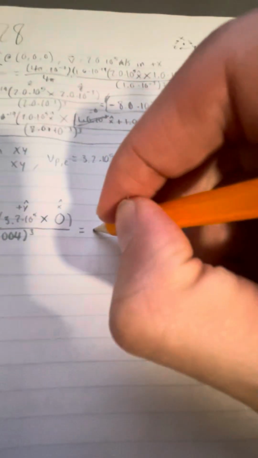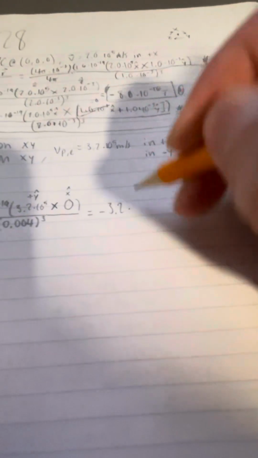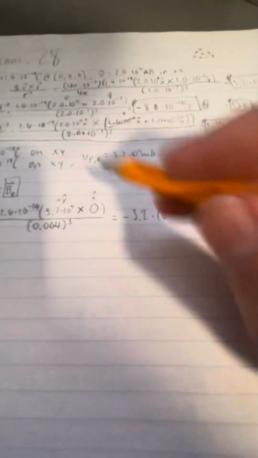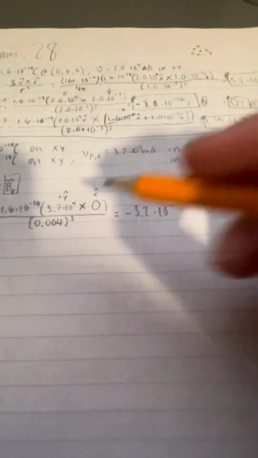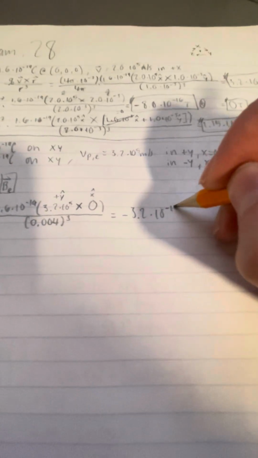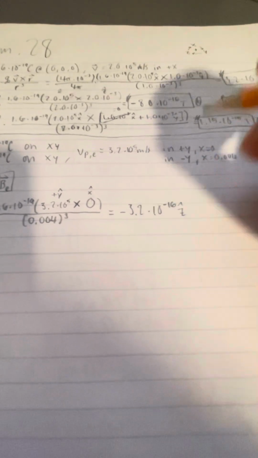Okay, so then we get the BE, which is negative 3.2 times 10 to the negative 16th, and that's going to be in the Z direction, so Z hat.